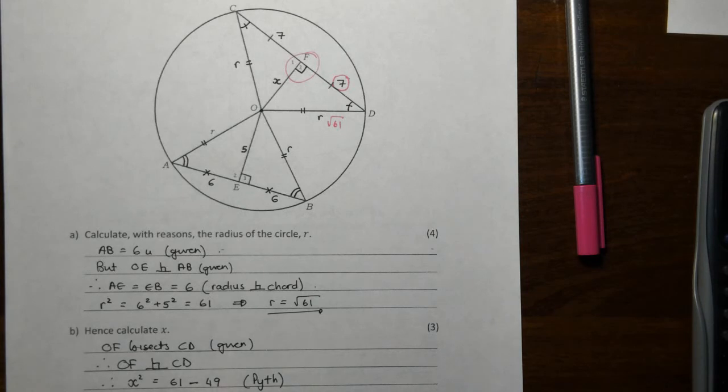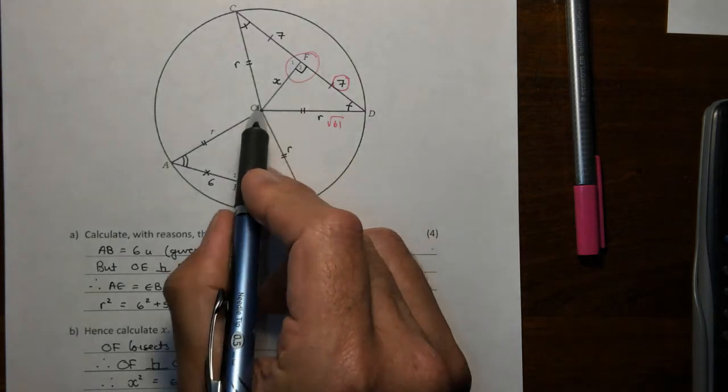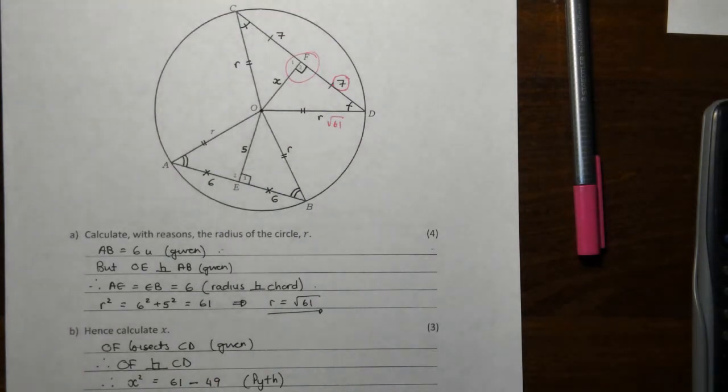That gives you 12. 61 minus 49. Okay, folks, if you add 49 and 12, you get to 61. So finally, x, again being a positive because it represents a length, is therefore the square root of 12.